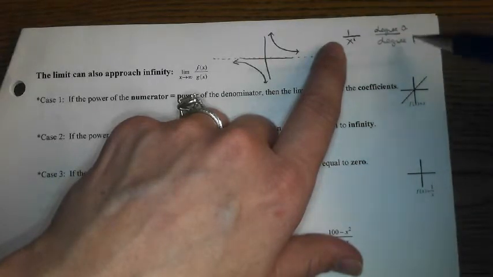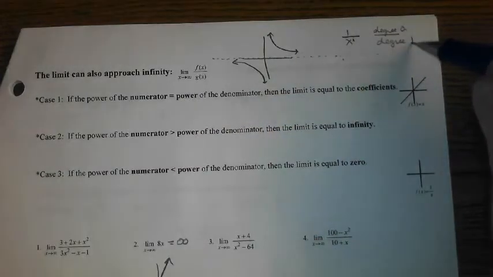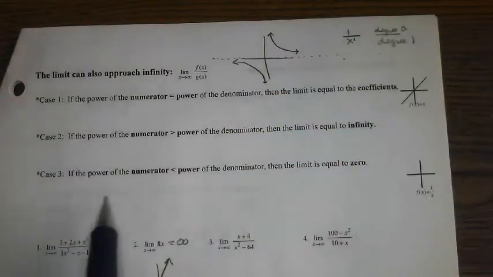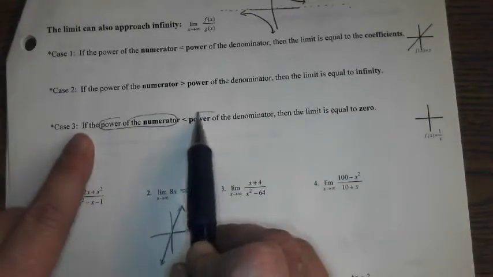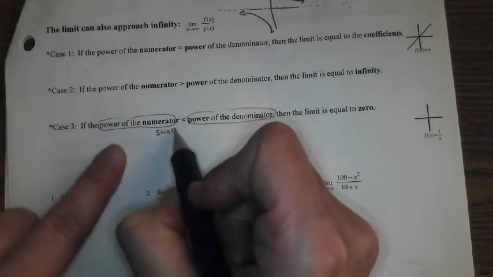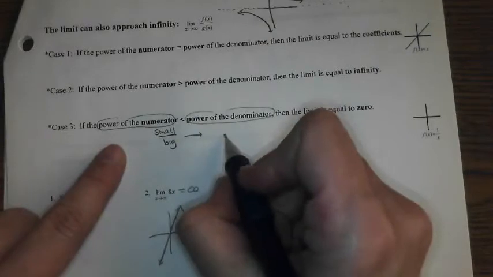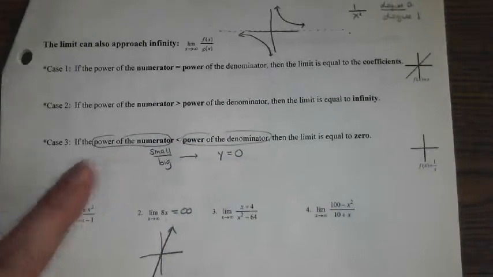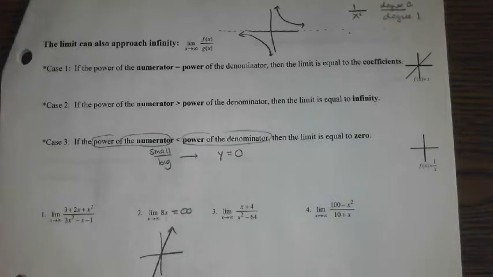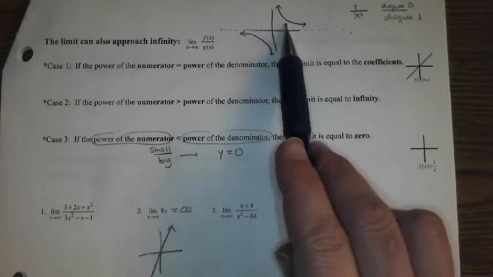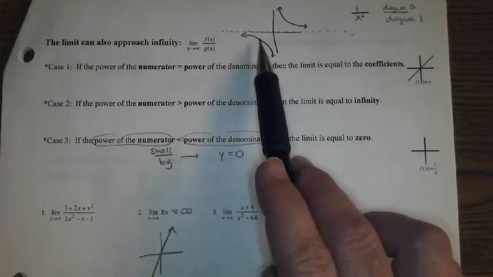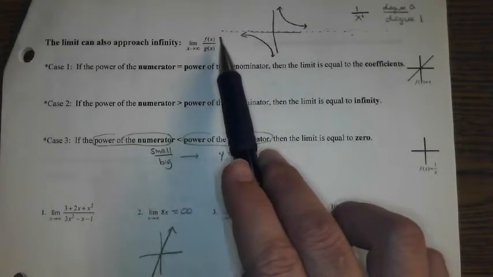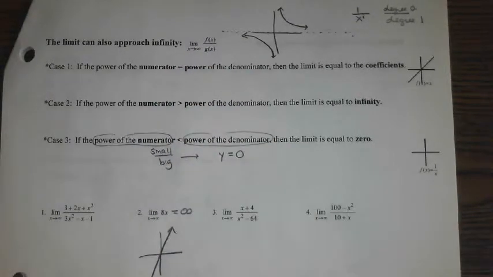The numerator's degree is smaller than the denominator's. And anytime it's a small over big, which is the case here, the power of the numerator is less than the power of the denominator. That to me is small over big. In that case, your horizontal asymptote is 0. So whether you're going towards infinity or negative infinity, your graph is getting closer and closer to 0. You can see that on your parent graph. As we go towards positive infinity, it's shrinking down towards 0. As you go towards negative infinity, it's kind of increasing towards 0. But they're both going towards 0. Follow?